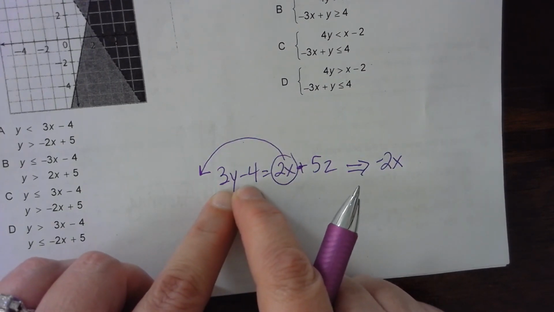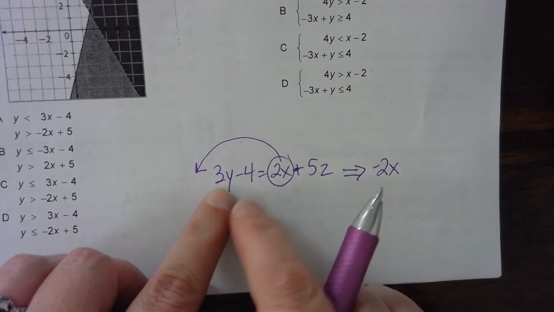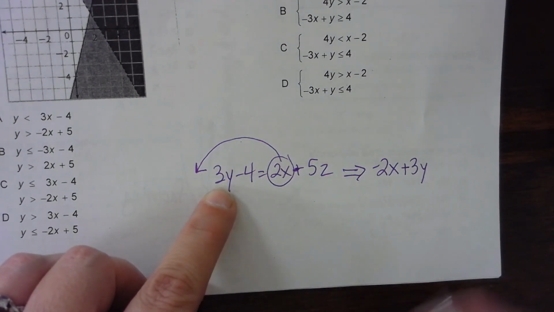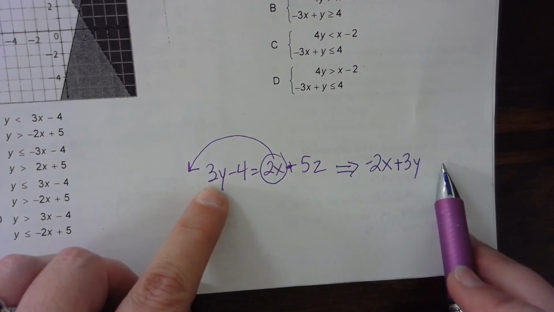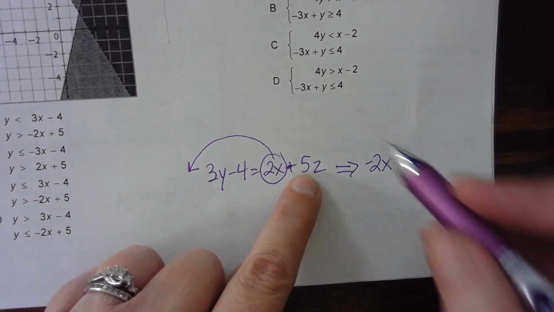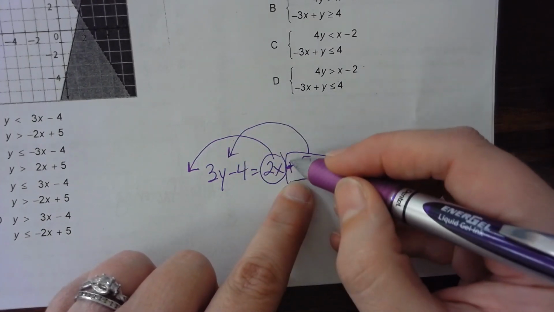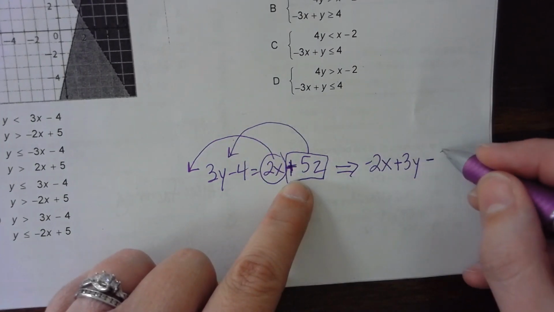The y value is here. Does the y value have to change sides? No, so it stays where it is, positive 3y. What should go next? After the y should be the z. The z value is way back here. So I'm going to take this z value and I'm going to bring it up to the front. So when I do that, this positive becomes a negative.